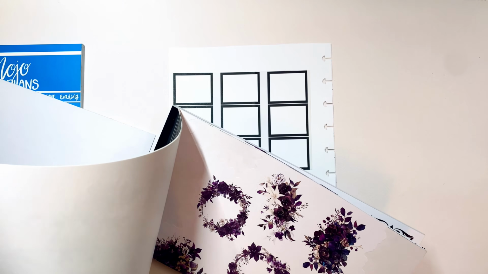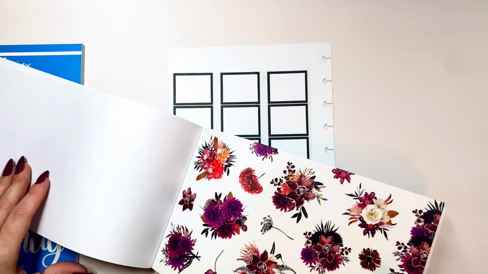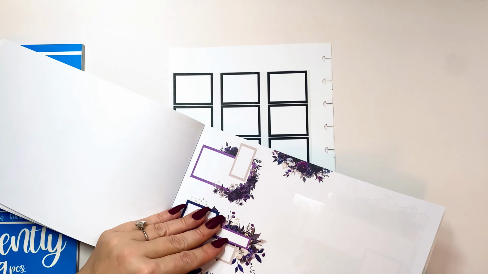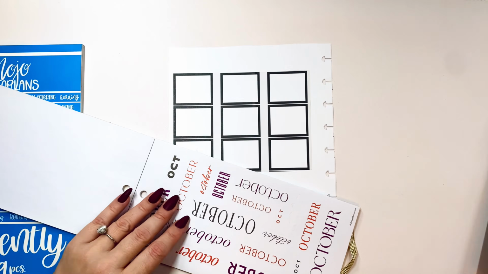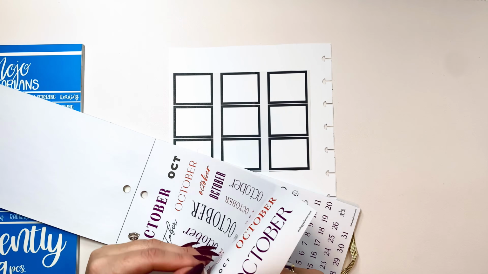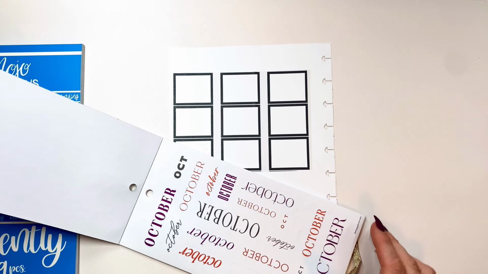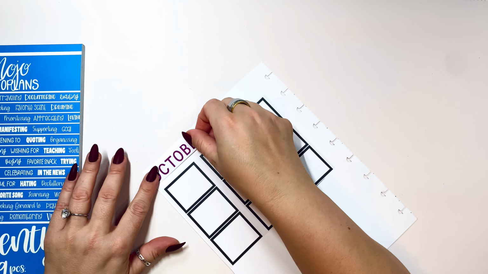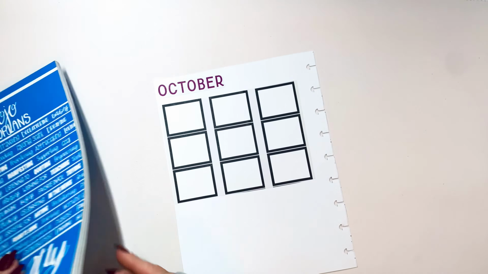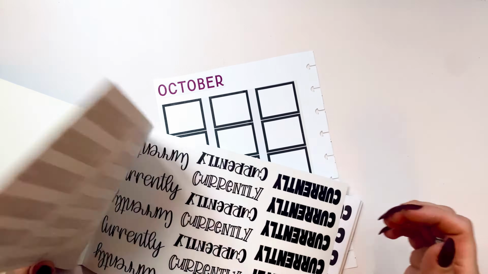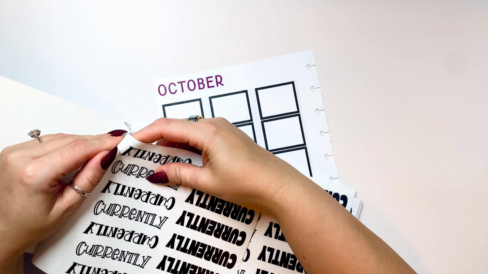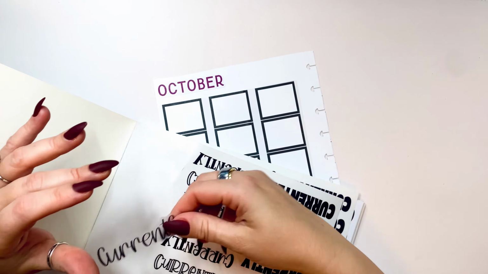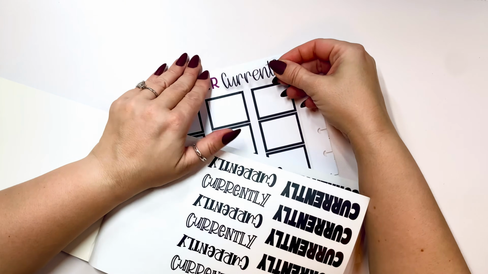So I'm going to use the Spooky Chic from Crystalic Plans. I think those purples match pretty well, so we're going to use that. We're going to use October. Like I said, after the last misspelling, it's going to take me a couple of months to regain my own trust in myself with spelling.